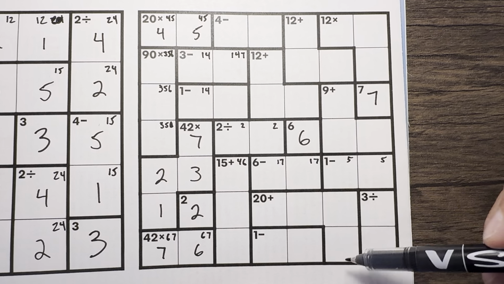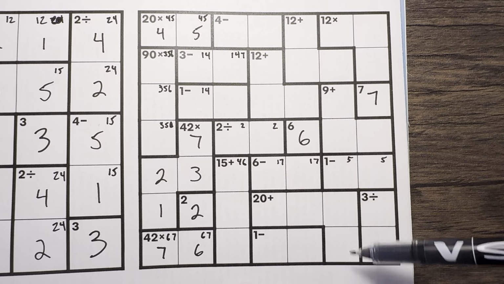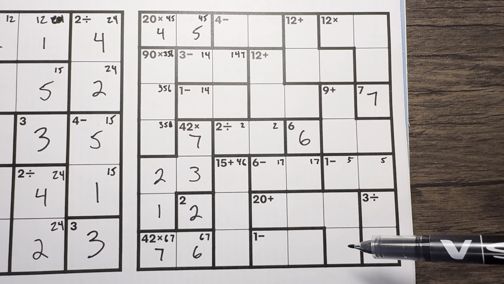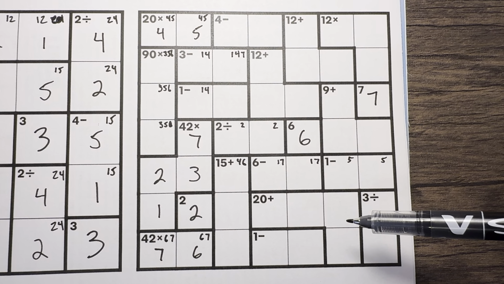This 20 is just generally upsetting. 4 squares with doubles, an addition up to 20. There's a bazillion combinations that'll fit in that 20, unfortunately.